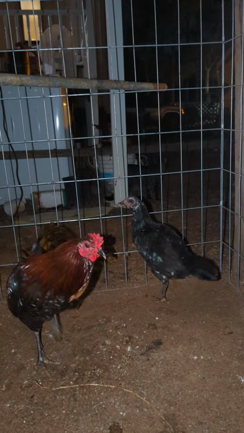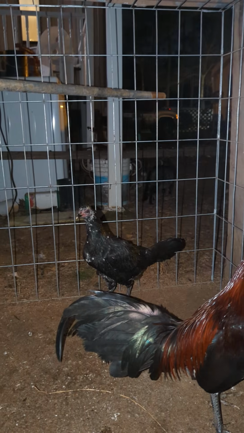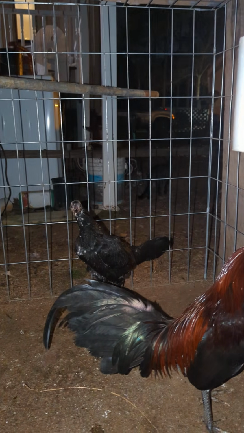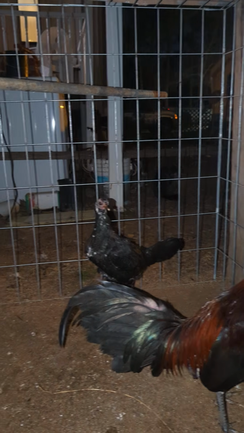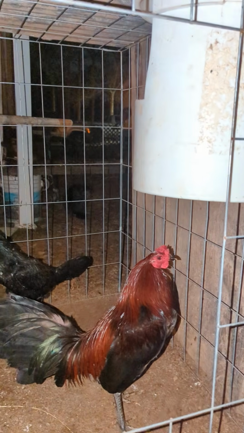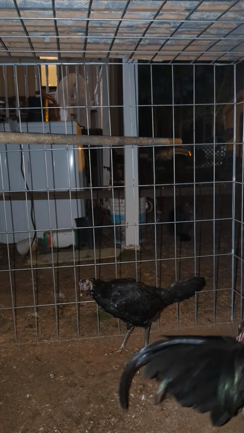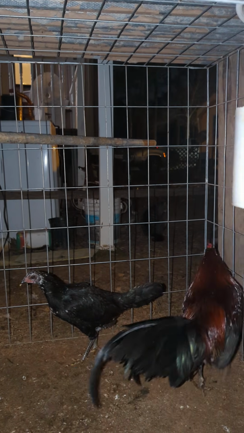What you can do with a subline is, this is an example here. You'll have different variations coming out of what you're breeding. Now, I really like the way this rooster looks. This is the son, the offspring of another hen, the sister of that hen that I have with Vlad.